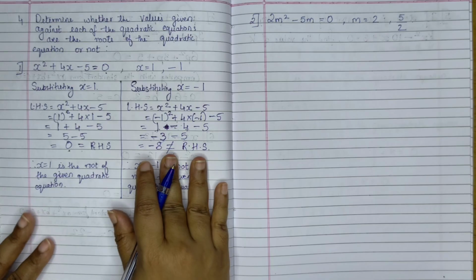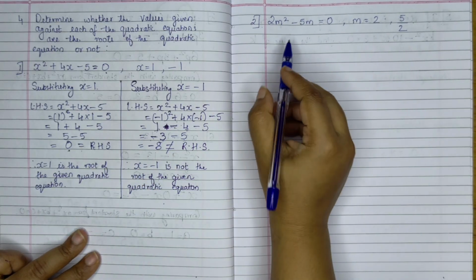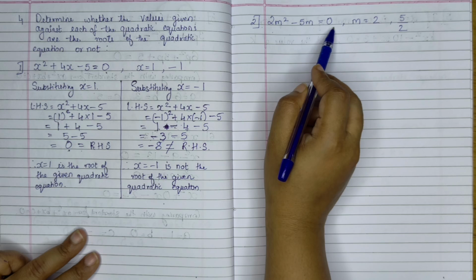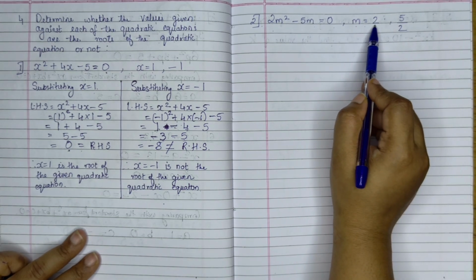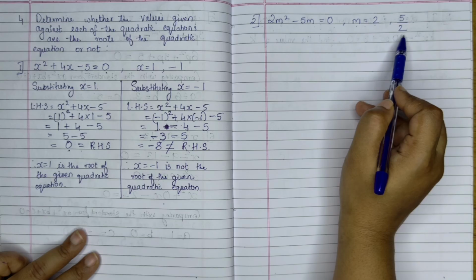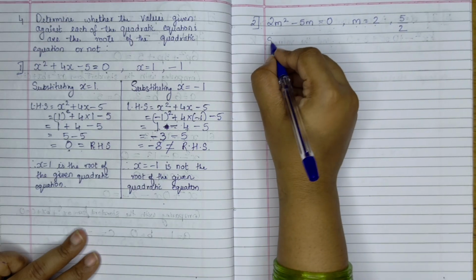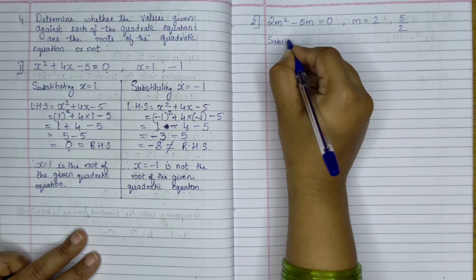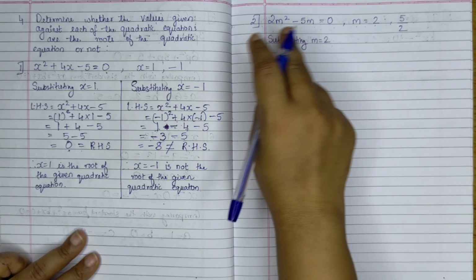Okay, understood? Now see the second one over here. 2m square minus 5m is equal to 0. Same way, first we will take m is equal to 2, then we will take m is equal to 5 upon 2. First we will write, substituting m is equal to 2.